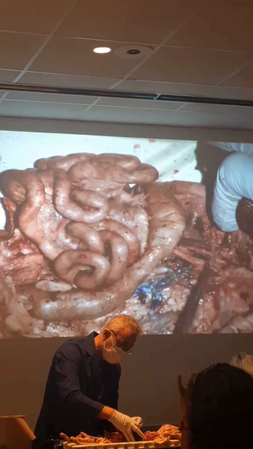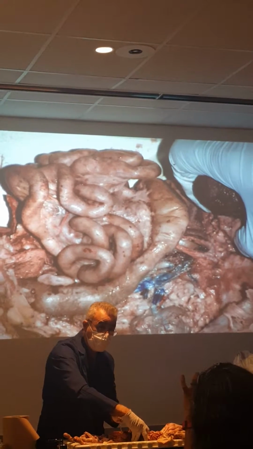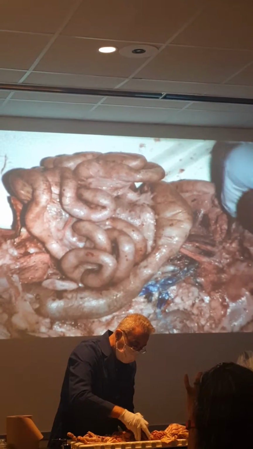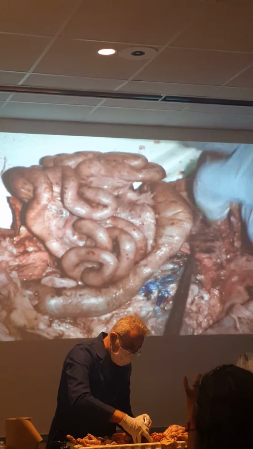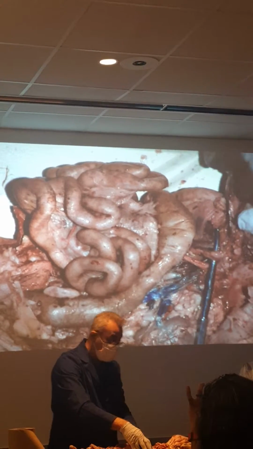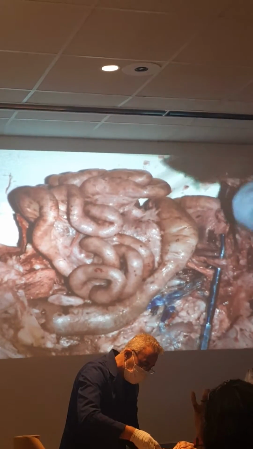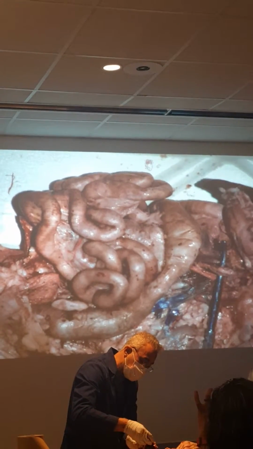So what do we have here? Remember that descending aorta that was going through the diaphragm, right? So it's going to show itself over here again. It's going to show you the celiac artery, and the celiac artery goes into the stomach and the spleen.